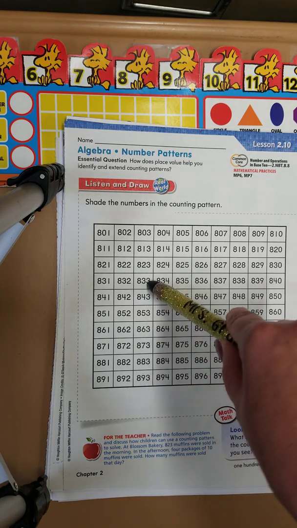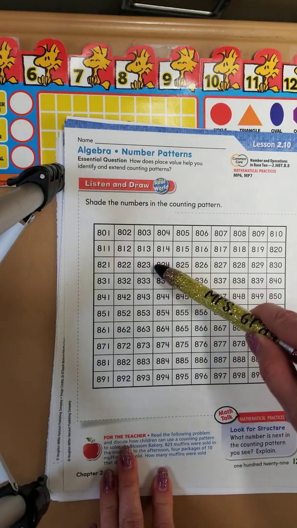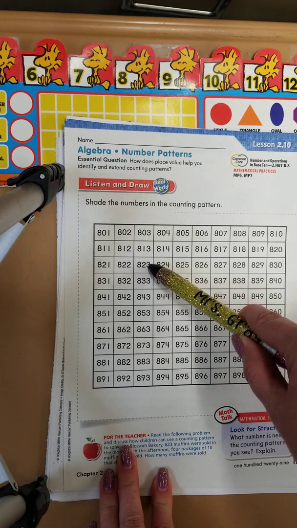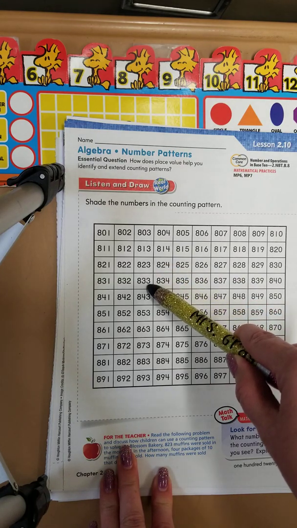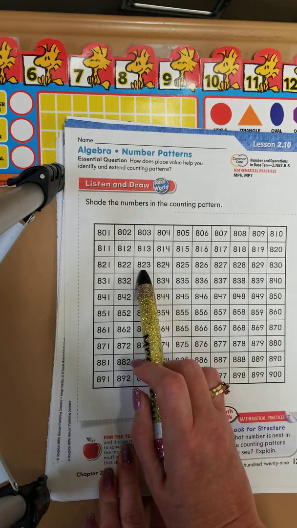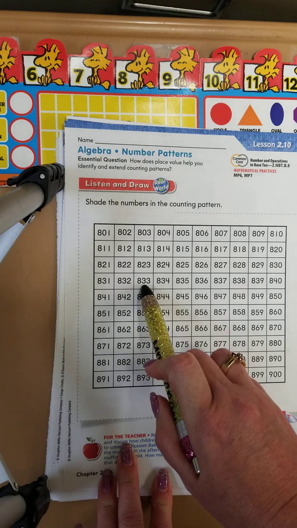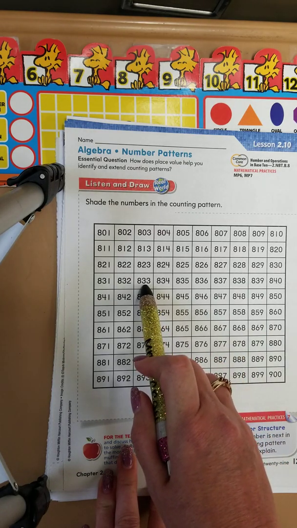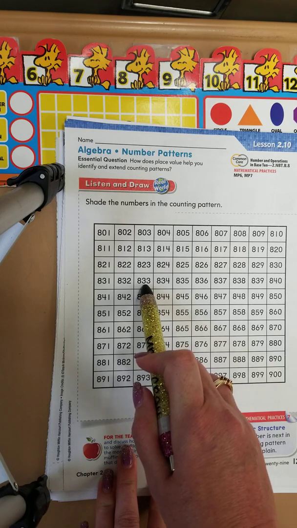But the point of this lesson is we want you to remember that from 823 on a 100 number chart to go 10 more, you simply go down one row, which would be 833. Notice it's the number in the tens that change. The hundreds and ones stay the same. So 10 more from 833, we don't have to count all those boxes.